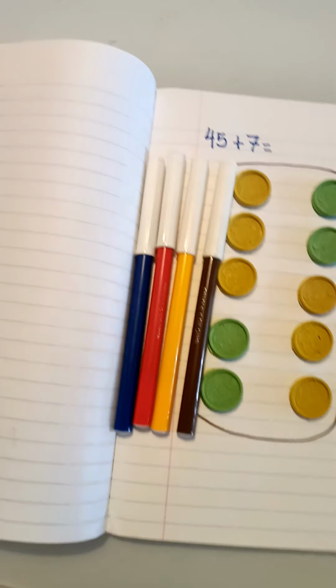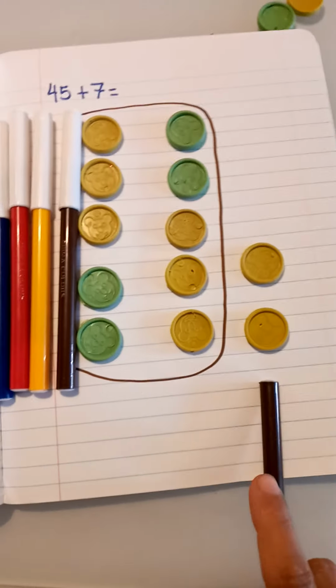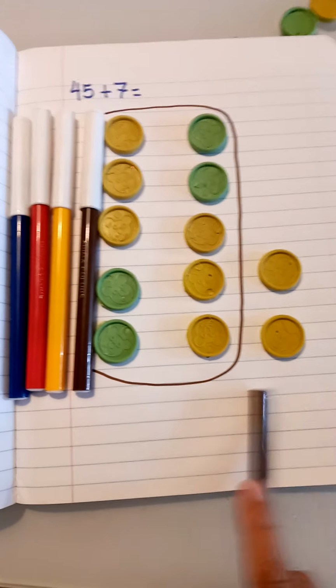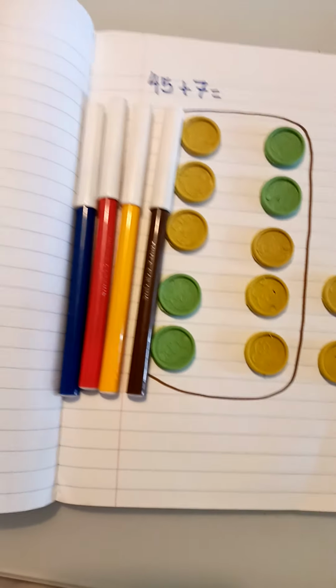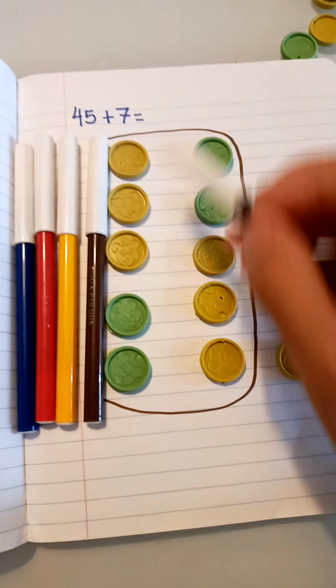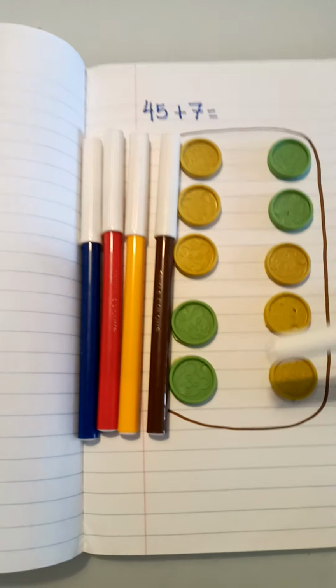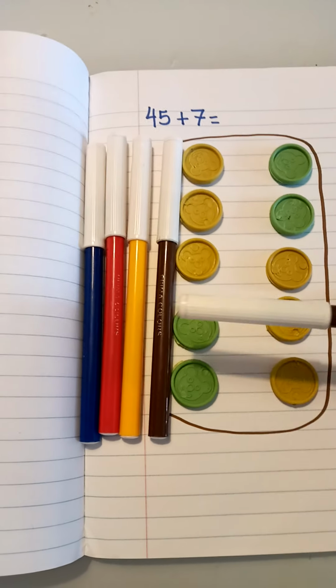So I have a new group of 10. But I have also some extra here that I couldn't group. Because again, we are making a 10. We are not making a 12, we are making a 10. We are finding a group of 10. And what happens when I found a group of 10?